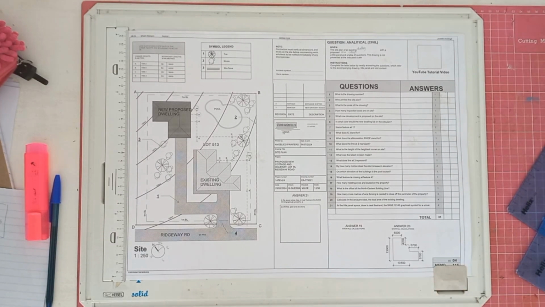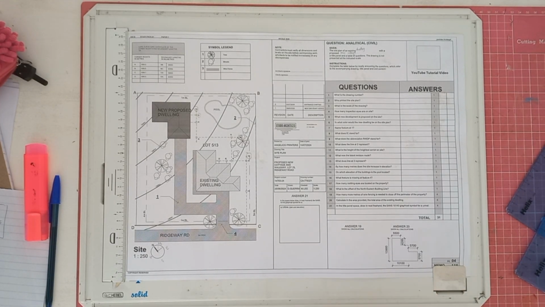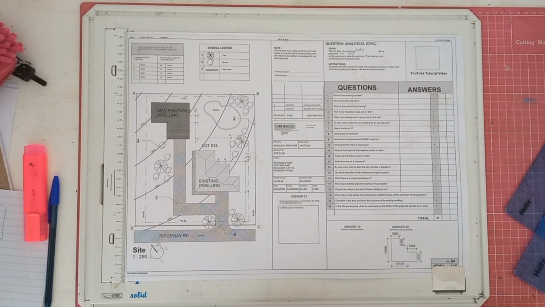Okay, so today, grade 12, we're going to be doing the civil analytical question of the study guide, and you can see it's obviously laid out over here. And let's just get started.